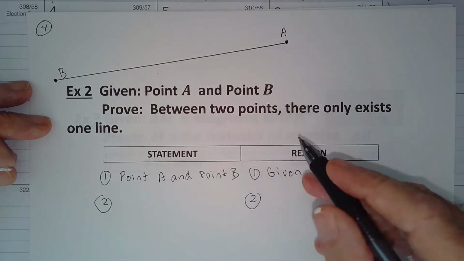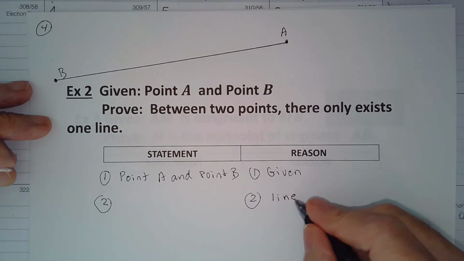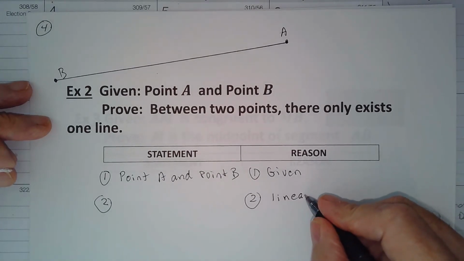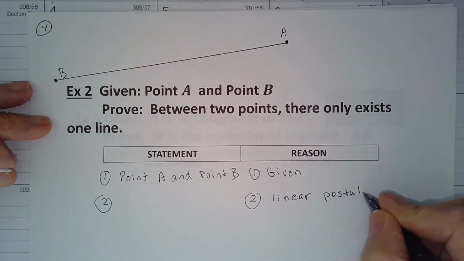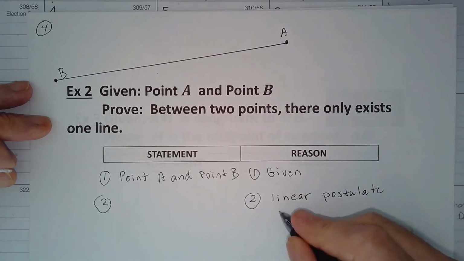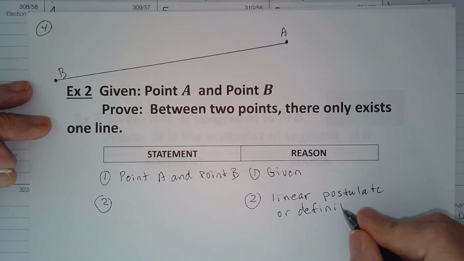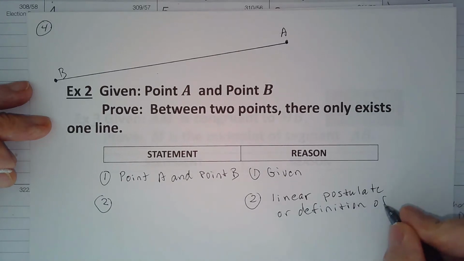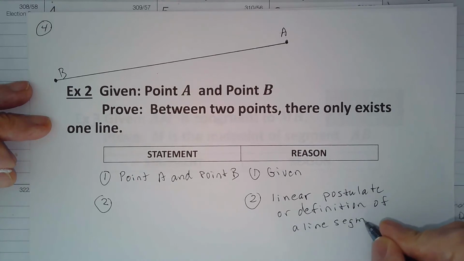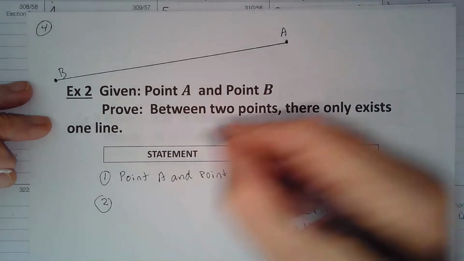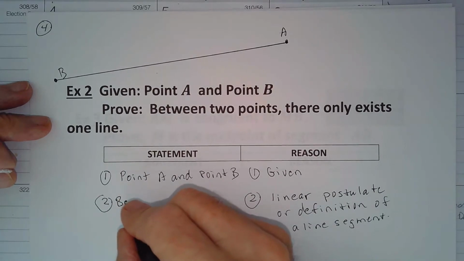So this would be the linear postulate or definition of a postulate. So, definition of a line. Linear postulate. Or definition of line segment. You could use either term. And of course, what is the statement? Well, between 2 points, there exists only one line.